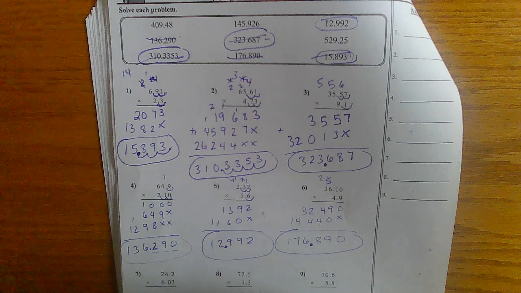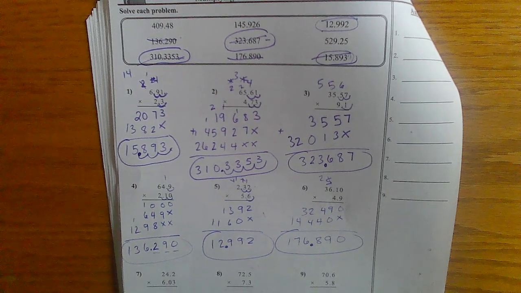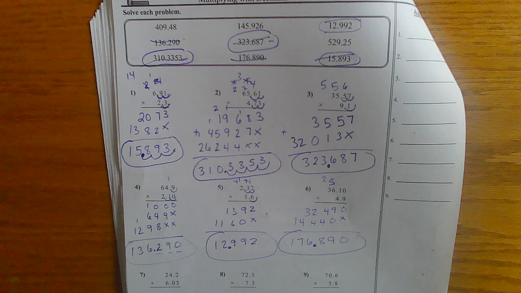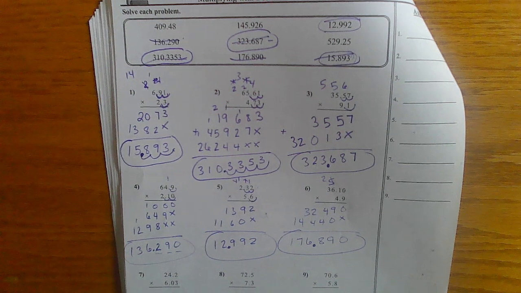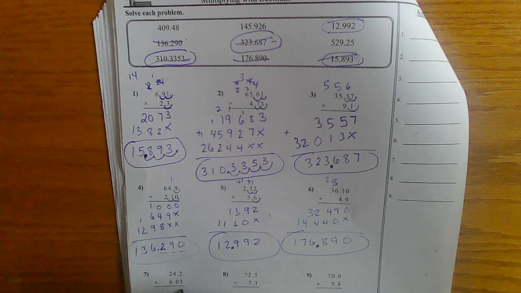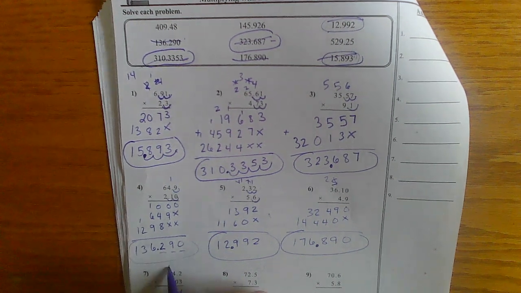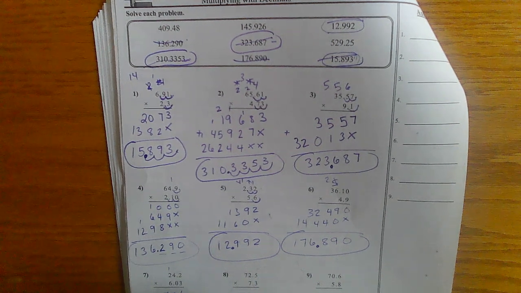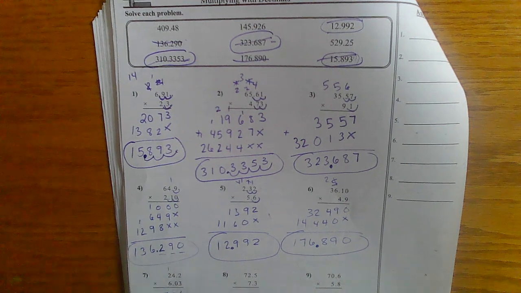Number 7. I'm going to say 24 times 6. 84 about? No, that's wrong. I'm just going to solve it. This one, they have a 0 in the middle, so you cannot let that mess you up. I do have to shift. I do have my zeros, but then the 6, I have to shift twice.